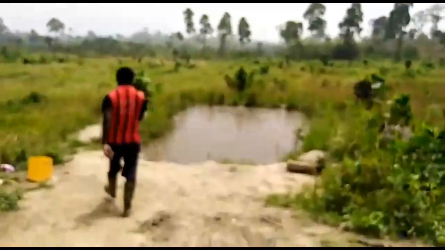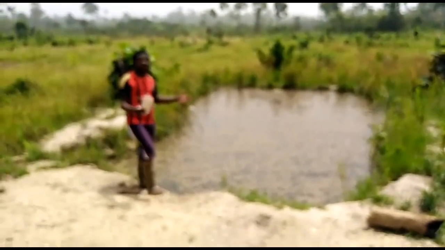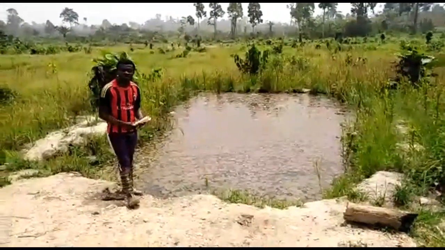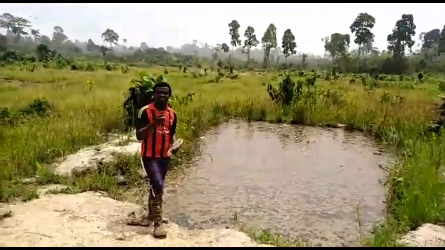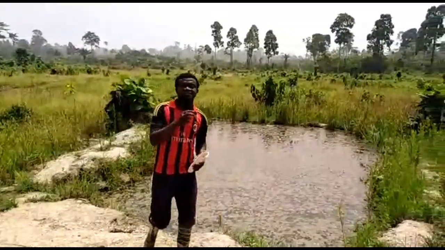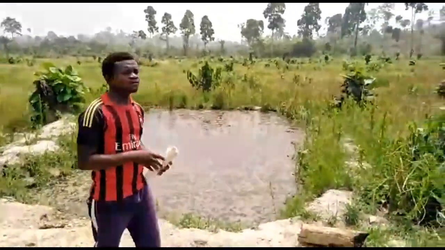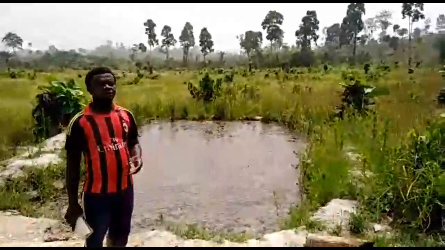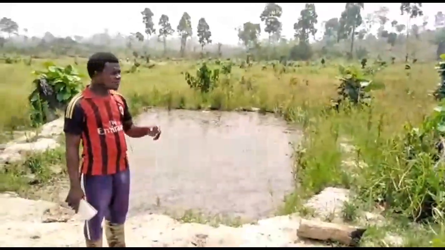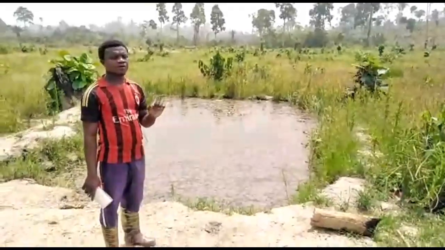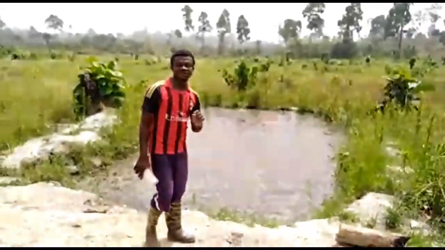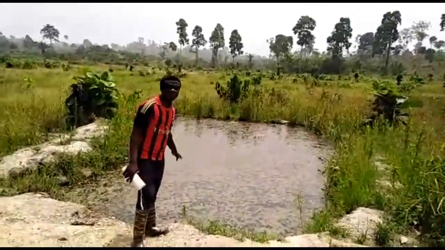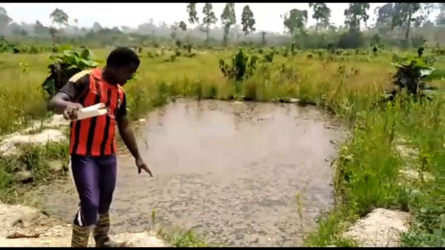Now, simply put, we have our water source. I always say, whichever environment you are in, you need to take certain factors into consideration. Therefore, in our localized environment, we do not have a motorized irrigation system. So, by our own strength, we've been able to dig this small pond, which will take care of our nursery. And this is the pond.